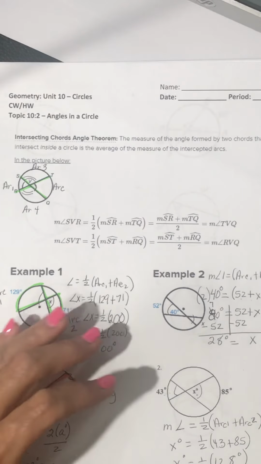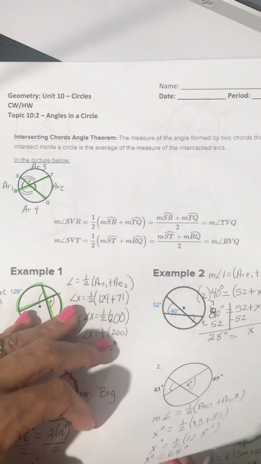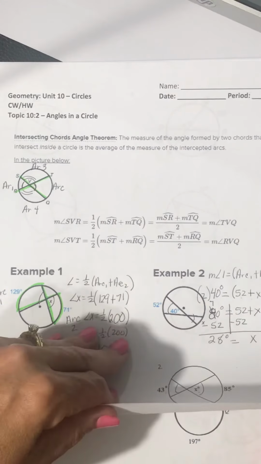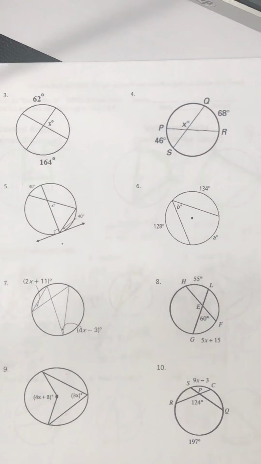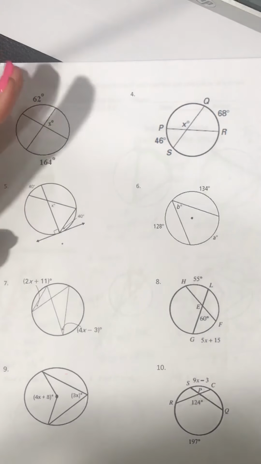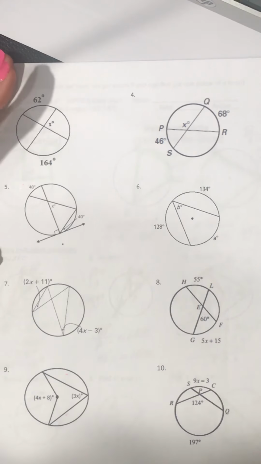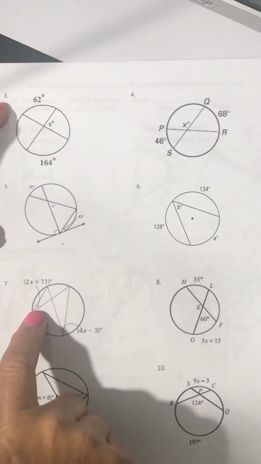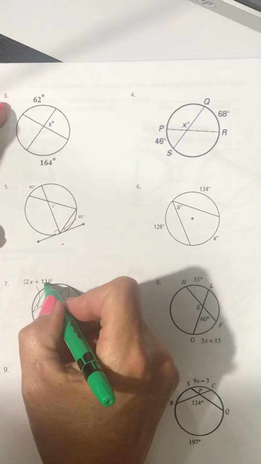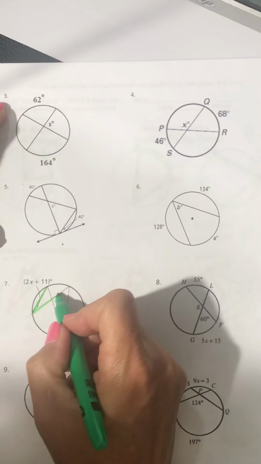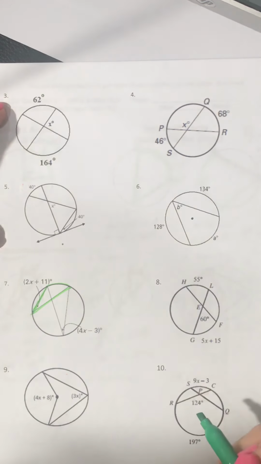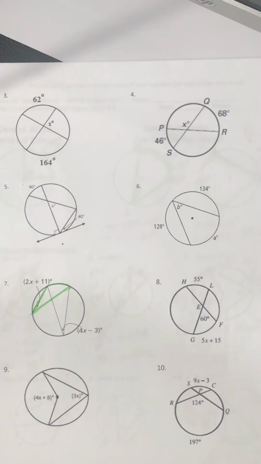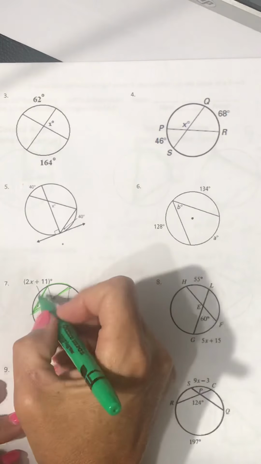All right, so let's pick a problem that might be a little bit tougher. All right. I know everybody wants number 7, right? So let's look at number 7. They're pointing to this angle here. This angle has something to do with this arc. I'm going to put a dot so we know that they're looking at this angle.